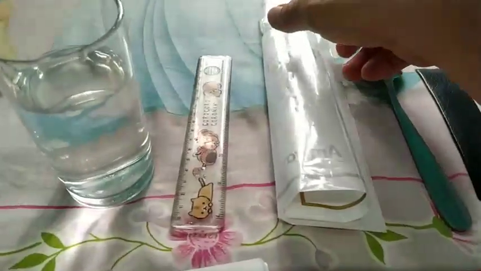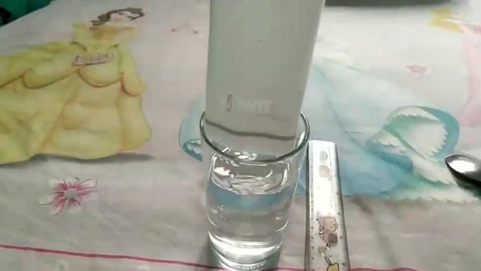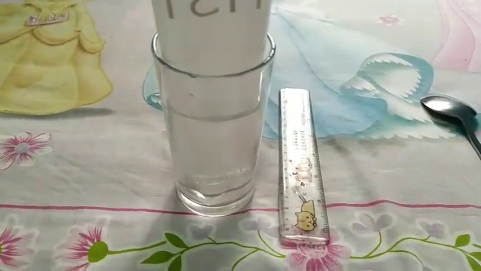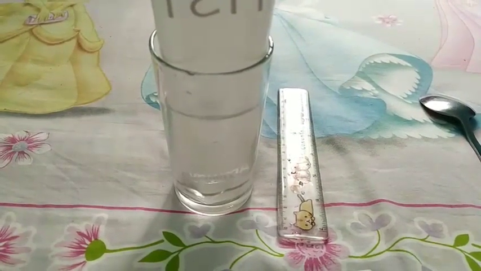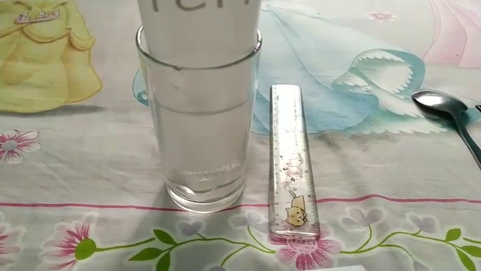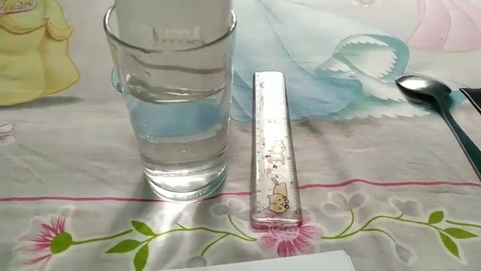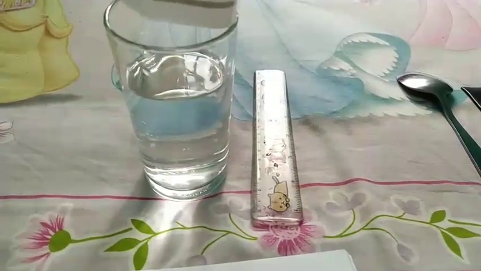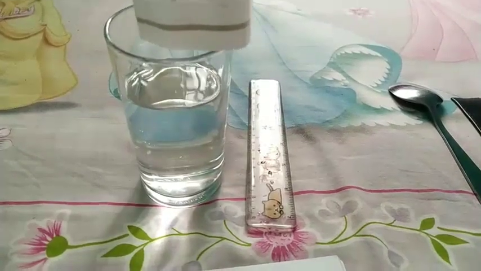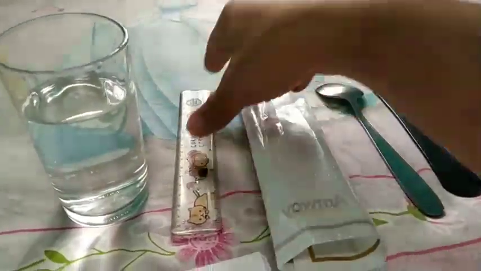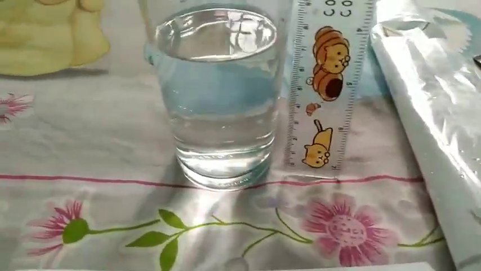I have plastic here. Let's dip it in the water and leave it for some time. Maybe we can count 1, 2, 3, 4, 5, 6, 7, 8, 9, 10, because we don't have enough time. Oh, all right. Let's measure the water.